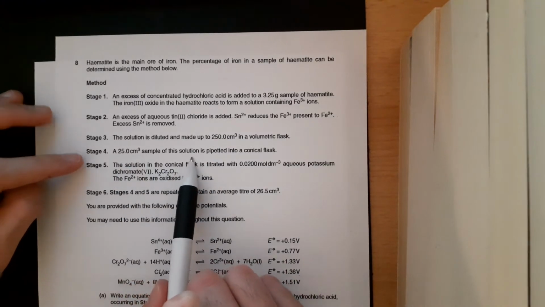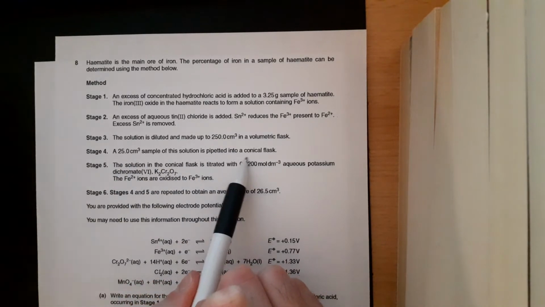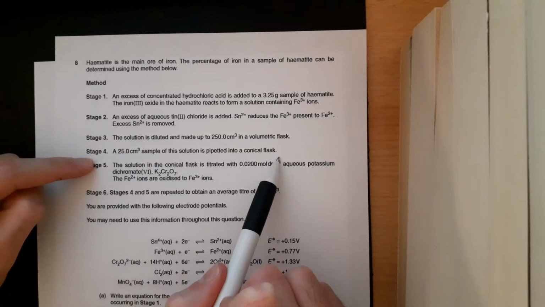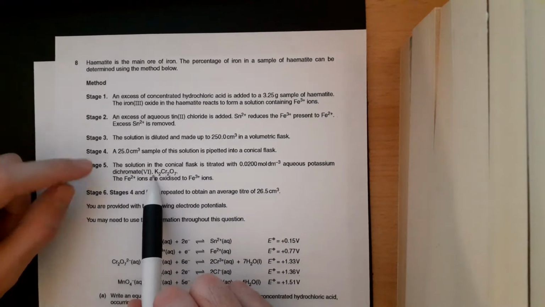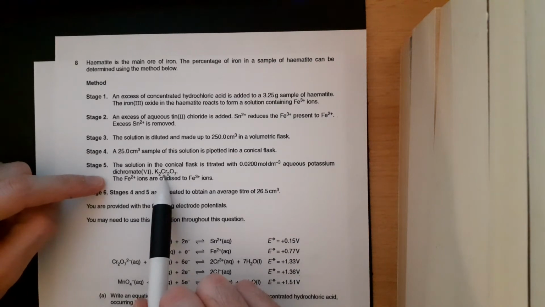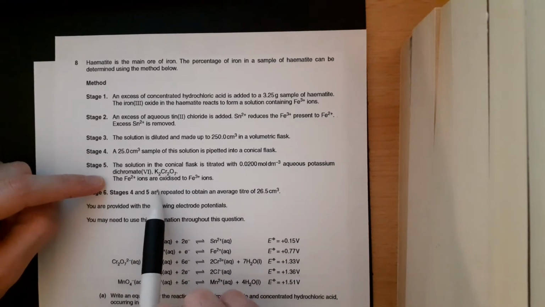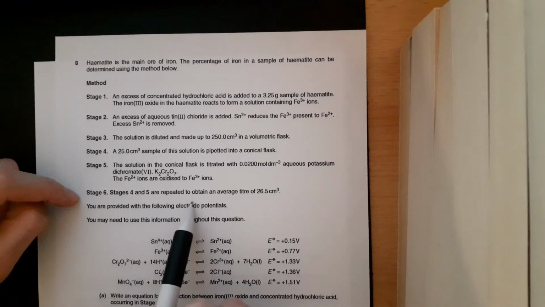25 centimetres cubed sample of this is pipetted. So we're going to do a titration now, aren't we? Standard solution, take a bit of it, put it in a conical flask, and then titrate it against potassium dichromate. And that's the reaction that we just did in step 5. This is repeated to obtain an average titer.